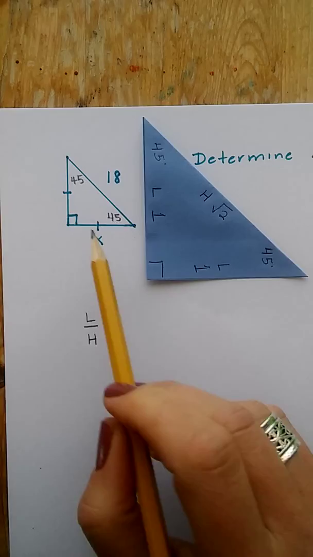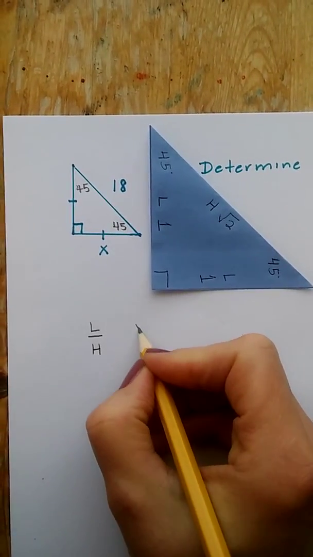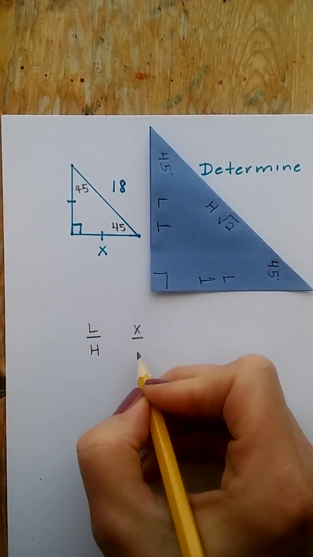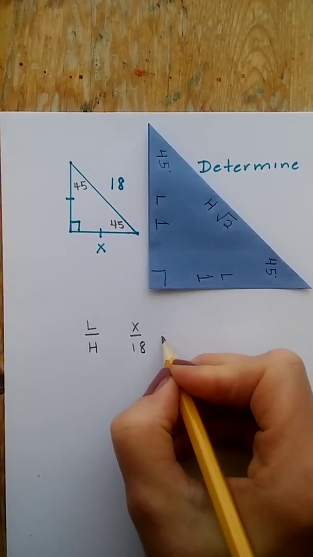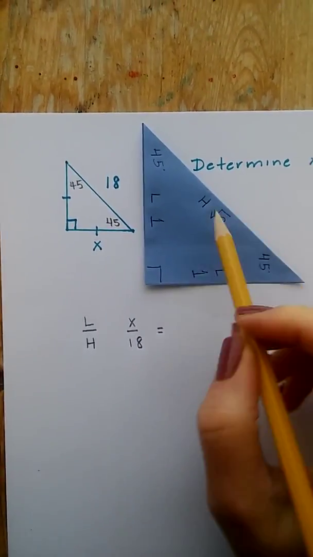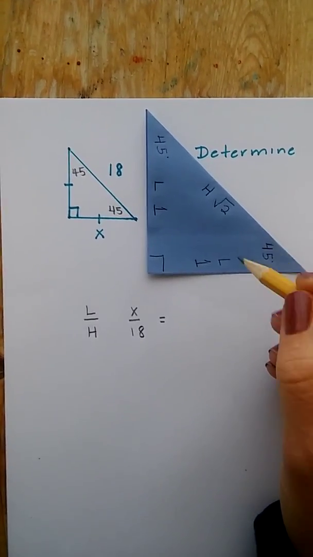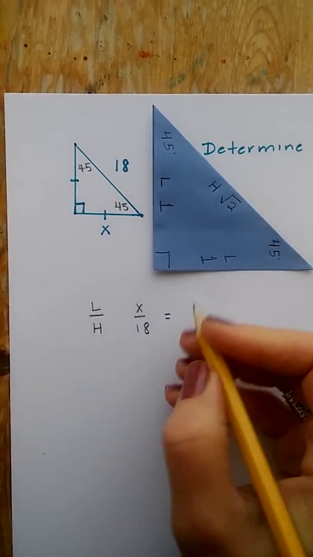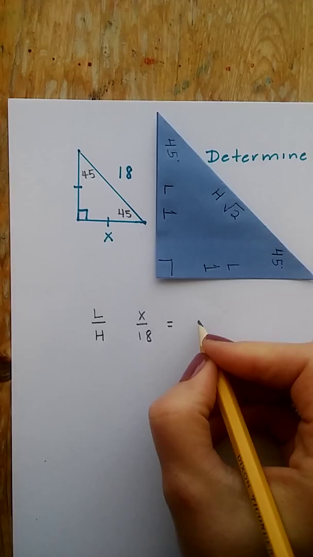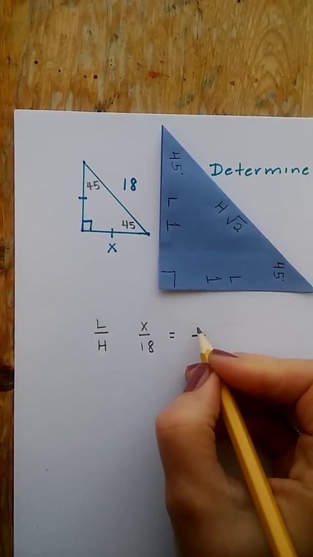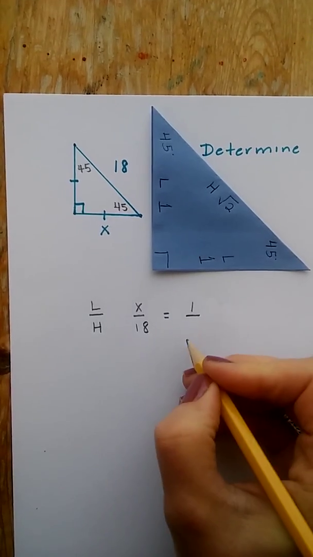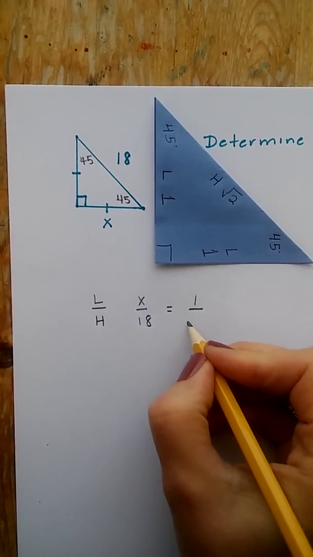From our question, our leg is labeled with x and our hypotenuse is 18. And then from our manipulative, our ratio is a fraction. The leg value is 1, and the hypotenuse is root 2.